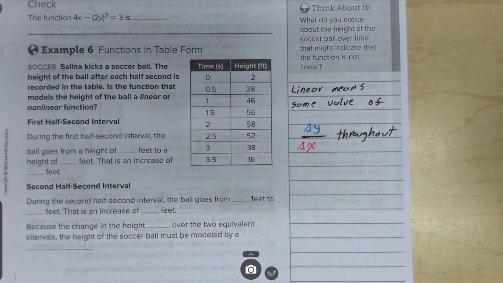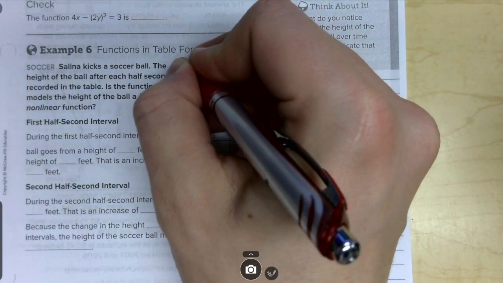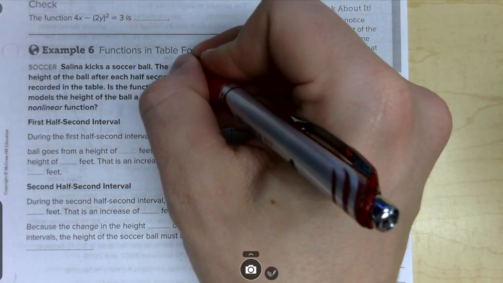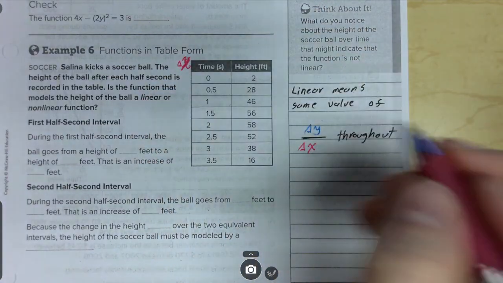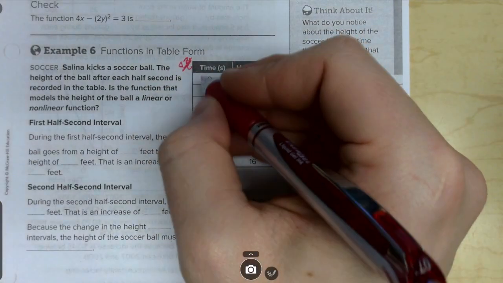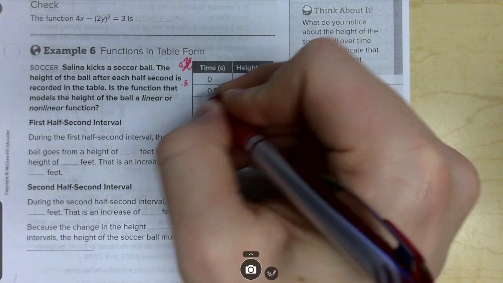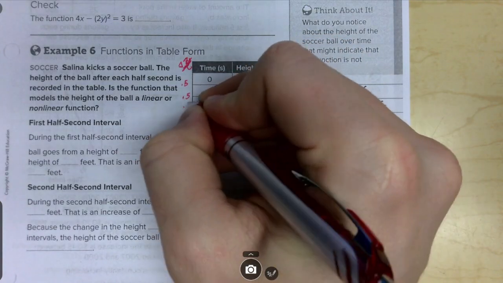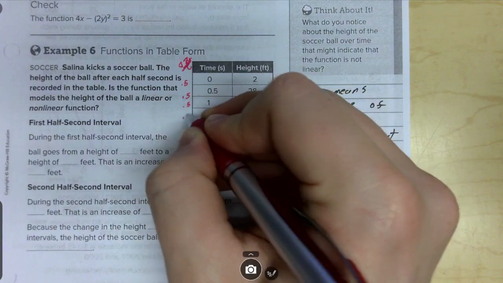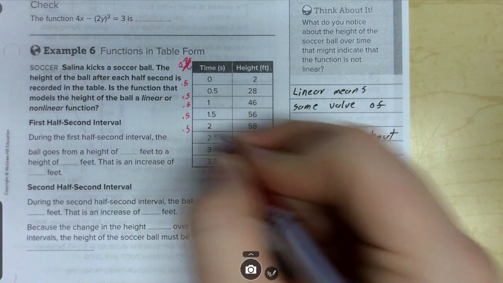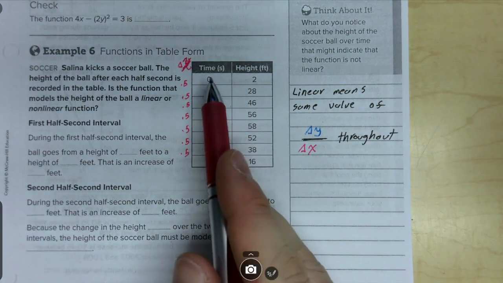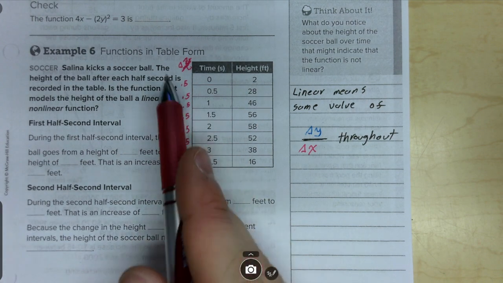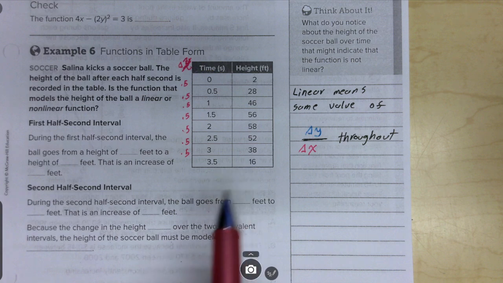So what we're going to do is we're going to add a little column here, called change in x. And we check to see what the change is. So it's 0.5 from here to here, 0.5, 0.5, 0.5, 0.5, 0.5, 0.5. So what we see is at every step it increases 0.5. That is consistent.